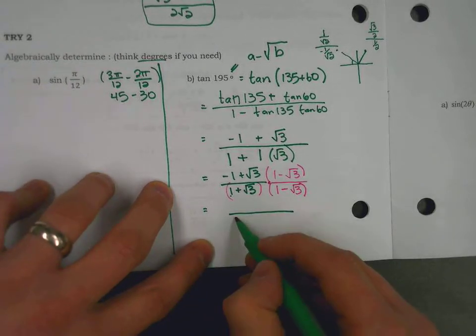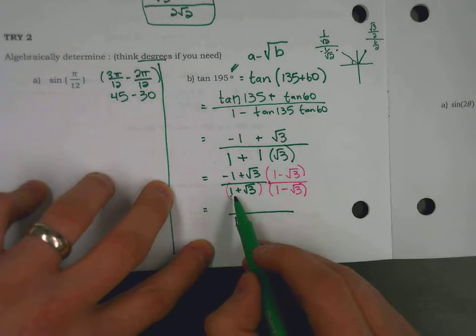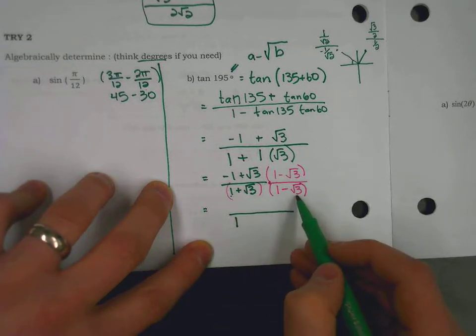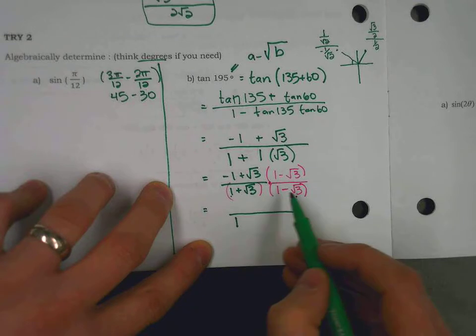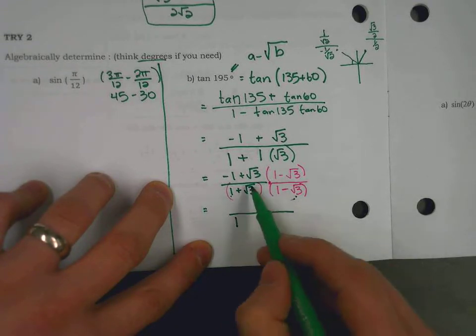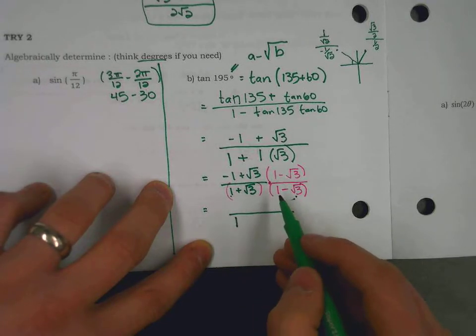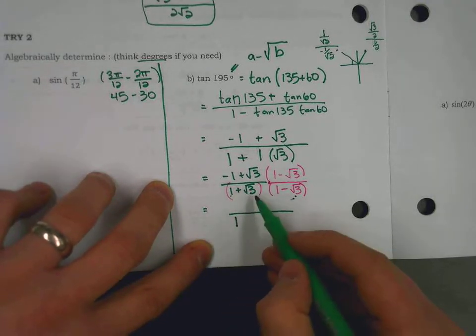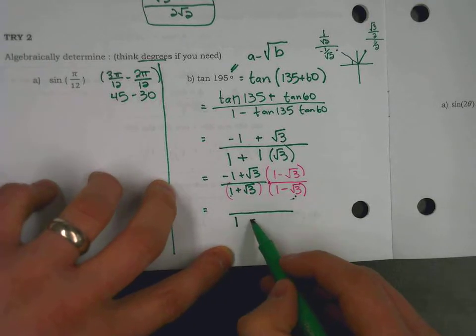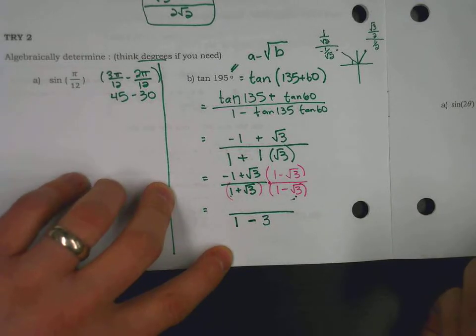1 times 1 is 1. Now, reminder, we don't have to worry about the middle. 1 times negative root 3 is a negative root 3. A root 3 times a 1 is a root 3. A negative root 3 and a positive root 3 would cancel out. They always will with conjugates. So we get to skip the middle terms and say the last number times the last number is a negative root 3 times root 3, root 9, or regular 3.